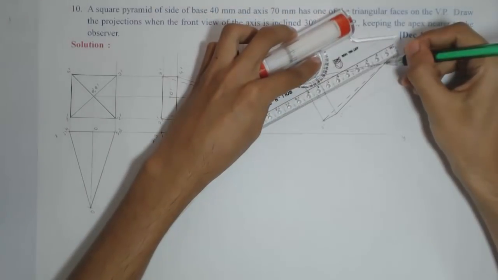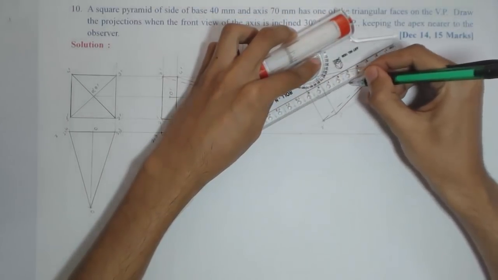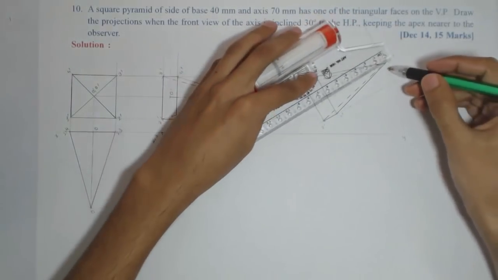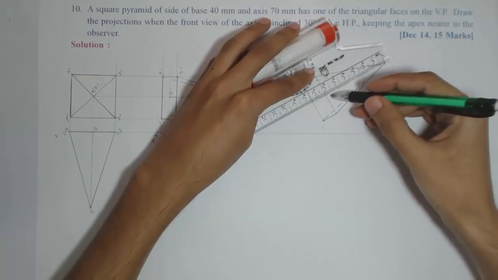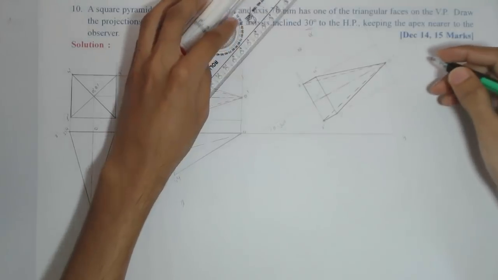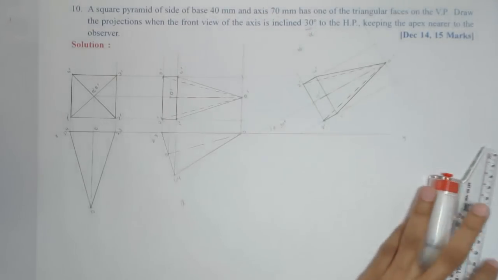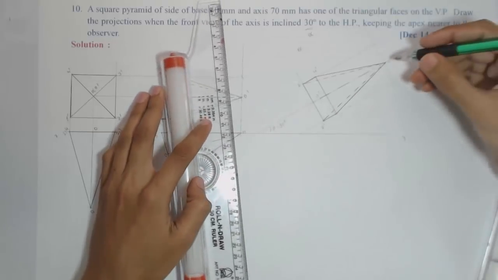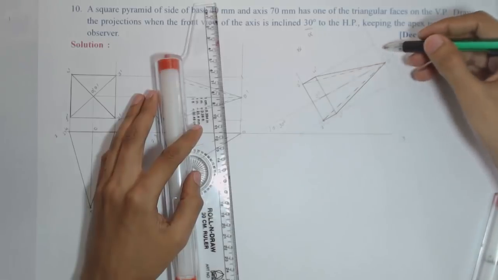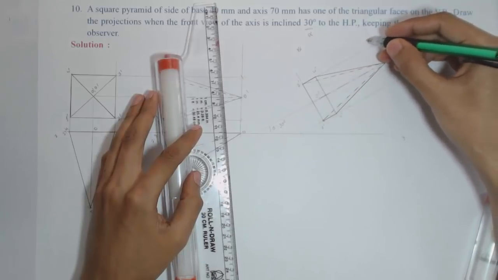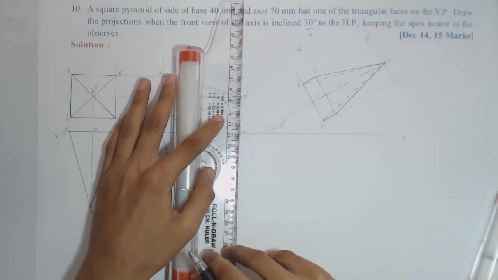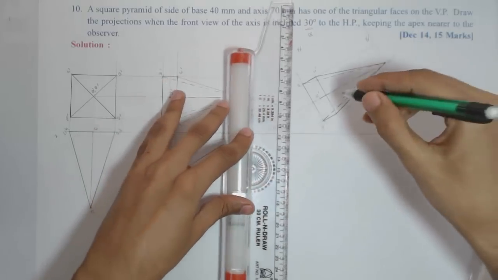Now we'll show the axis by long dash and short dash. Corresponding to this view, we can check this angle for the front view of the axis is again 30 degrees. So we can show theta is equal to 30 degree here. Now we'll complete the final top view. Here we have satisfied the condition of making the front view of the axis inclined at 30 degree along with apex nearer to the observer, because the observer is looking from this direction. So apex has come nearer to the observer. So we will now finish the final top view.